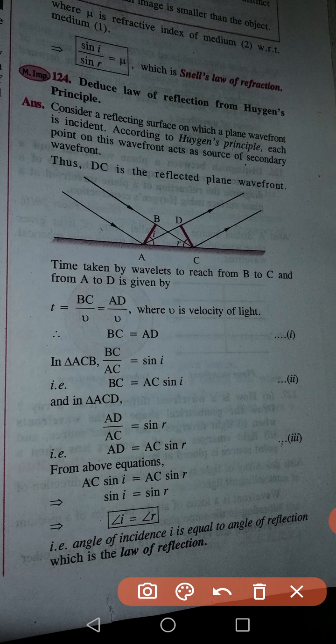Now see the diagram. Two incident rays and two reflected rays are considered. Very important, you must understand this diagram. Incident ray, reflected ray. Though it is not a ray, it is a wave according to Huygens principle, but since it is difficult to draw the waves and the diagram will not be neat and clean, we draw it in the form of rays only. Another incident ray is this one, reflected ray is this one.